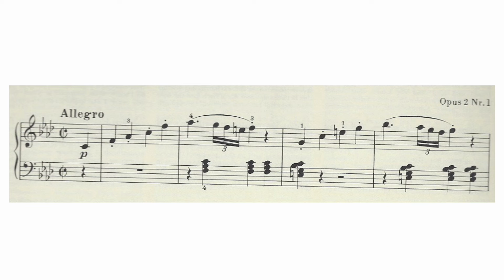Okay, so it's very obvious that this is in some kind of minor. Let's go ahead, pause the video, try to figure it out, and when you think you found the answer, unpause it. Okay, did you get the answer?